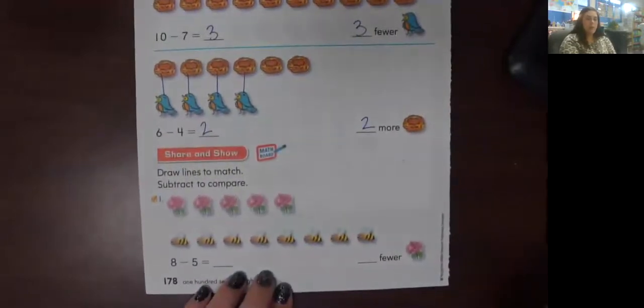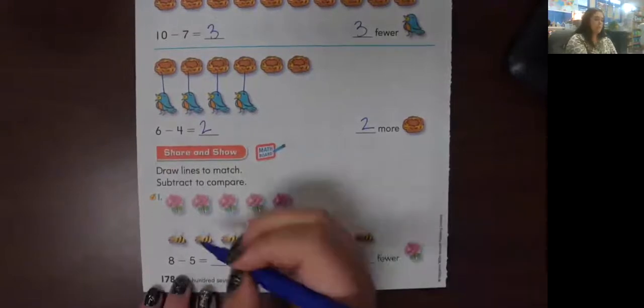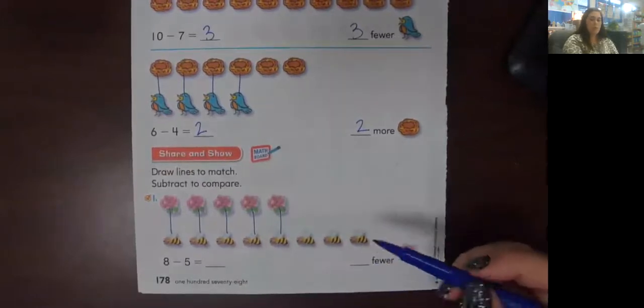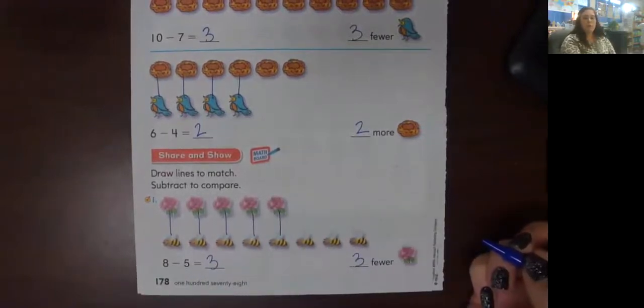Then down here at the bottom, we're going to draw a line from the flower to the bee. Okay, how many bees don't have a flower? 1, 2, 3. So 8 minus 5 equals 3. There are 3 fewer flowers.